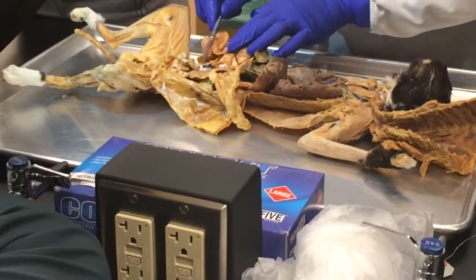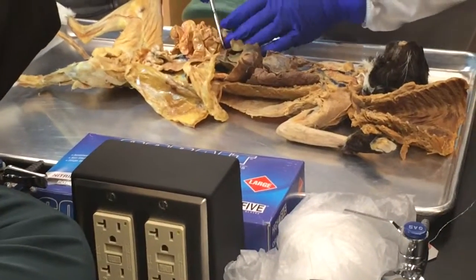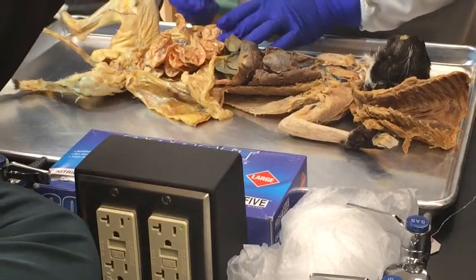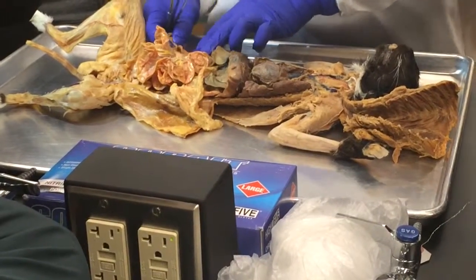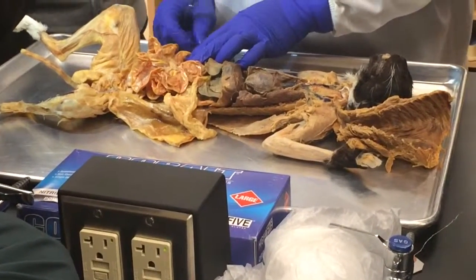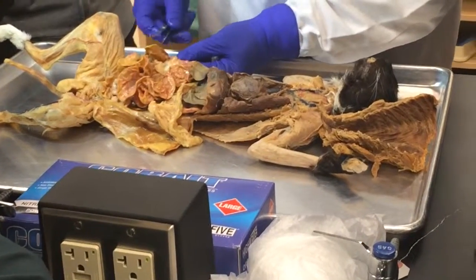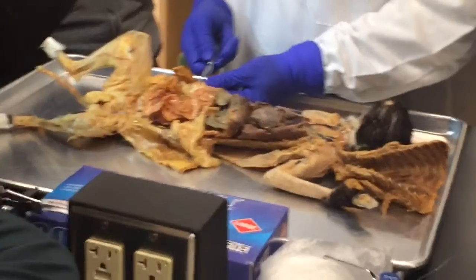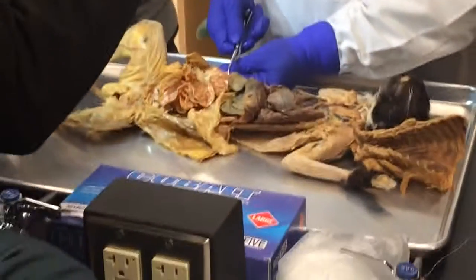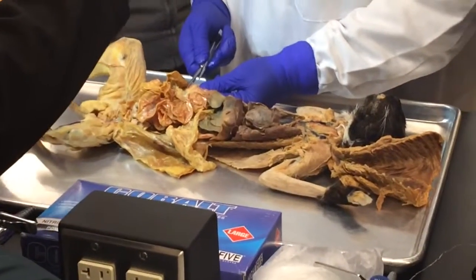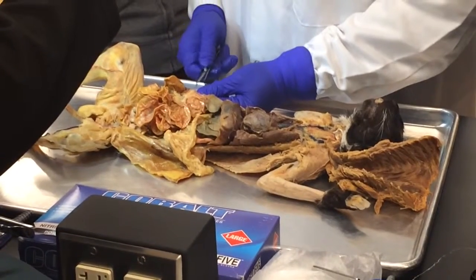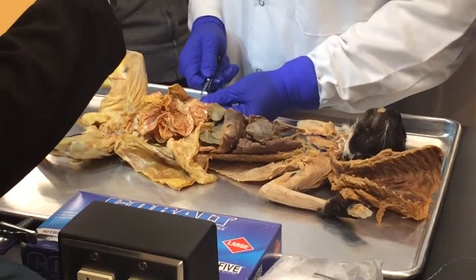Anyway, so you follow the colon all the way to where it ends, right? Because it begins where the ileum ends. Okay, so this is the ileocecal junction, and the main function of this is to make sure that material doesn't come from here into there. Because here there are more of those bugs and so forth.